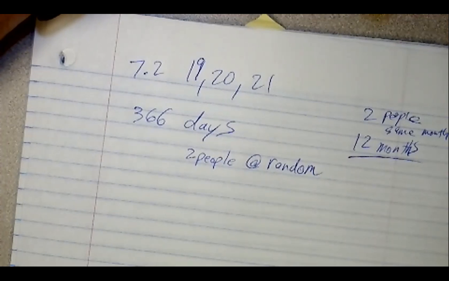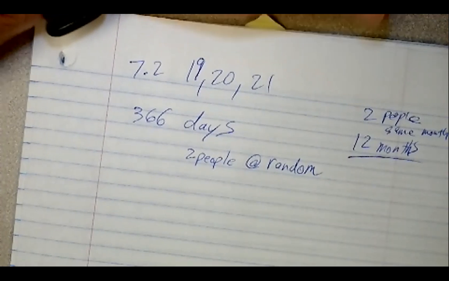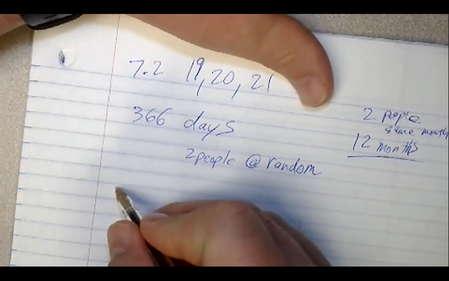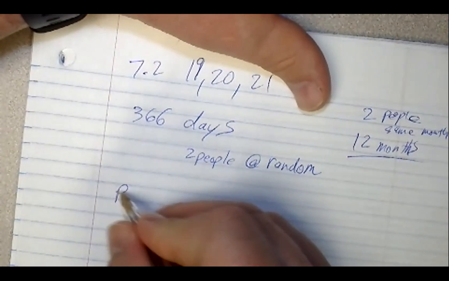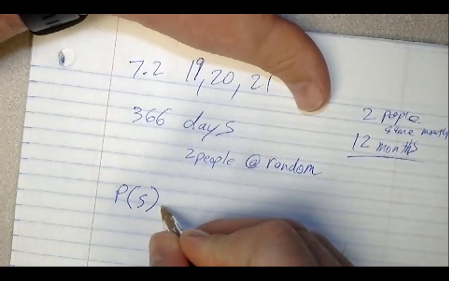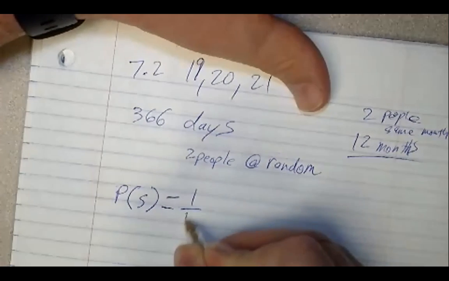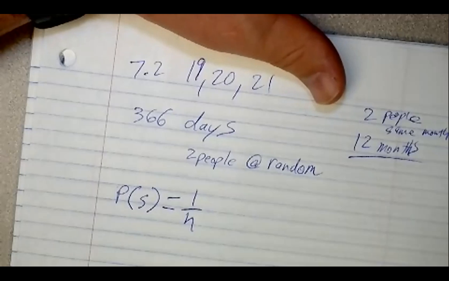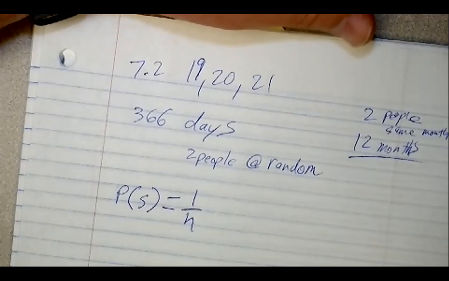The uniform distribution assigns a probability of 1 over N to each element of S. So the probability of S equals 1 over N. Cool. So the probability of an event E is the sum of probabilities of the outcomes in E. I don't think that's helpful.